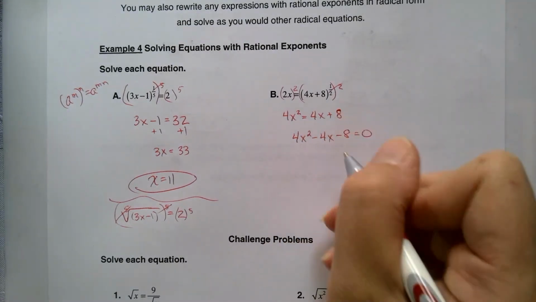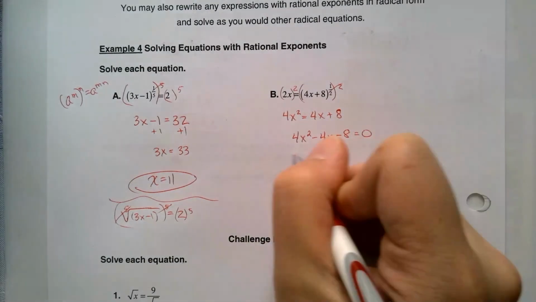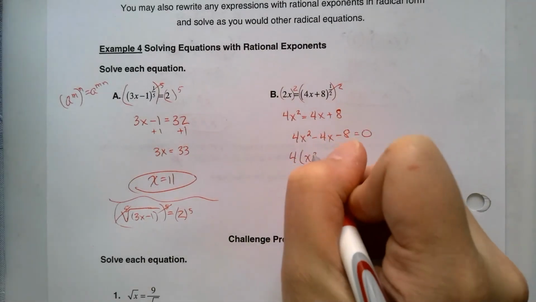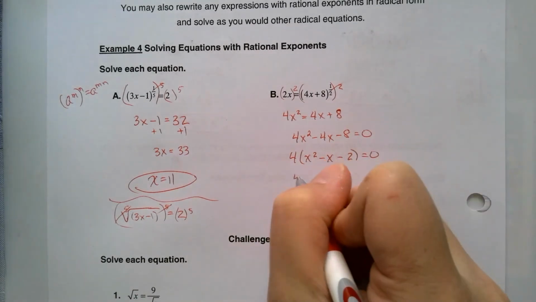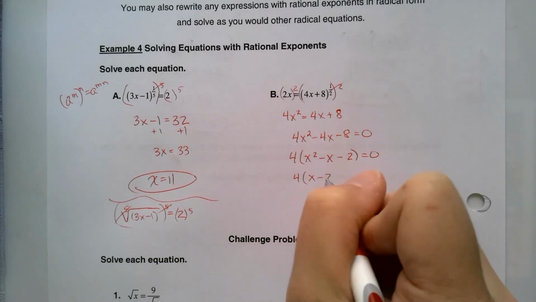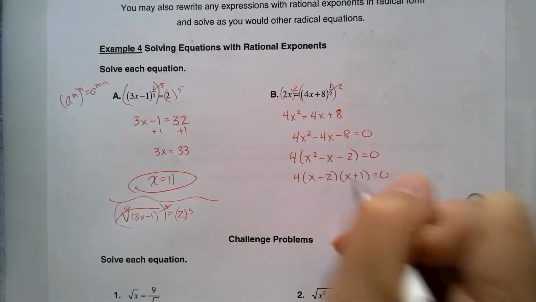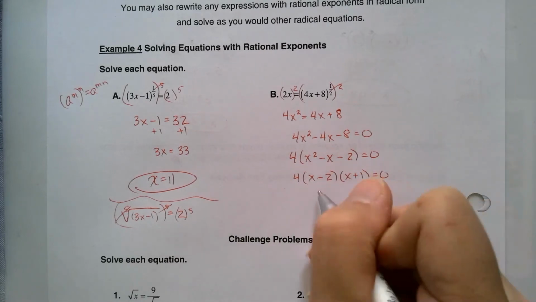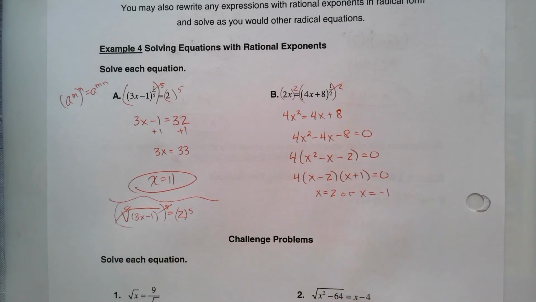And then I'm going to factor it. Now, before I make my factoring harder, isn't there a GCF? So take out the 4. What's left is x squared minus x minus 2 equals 0. Keep my 4. (x minus 2)(x plus 1) equals 0. Okay, 4 is going to be 4. x could be 2, or x could be negative 1.